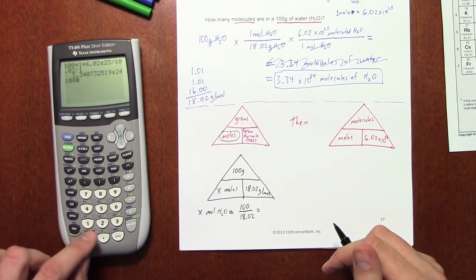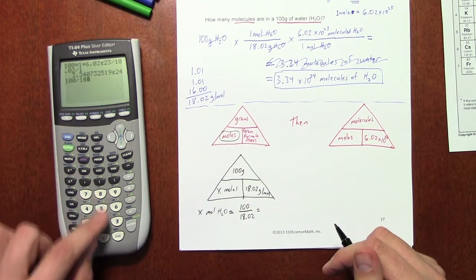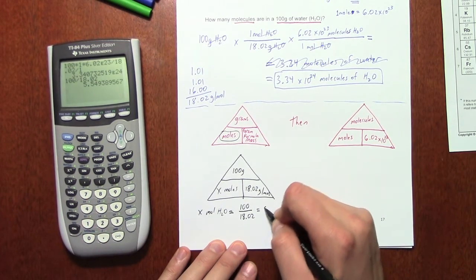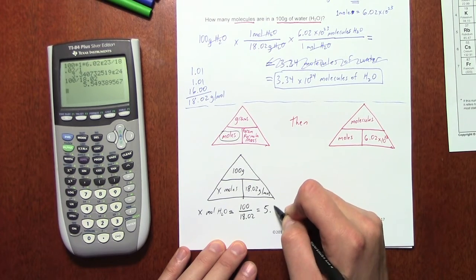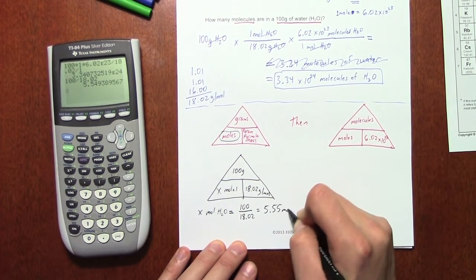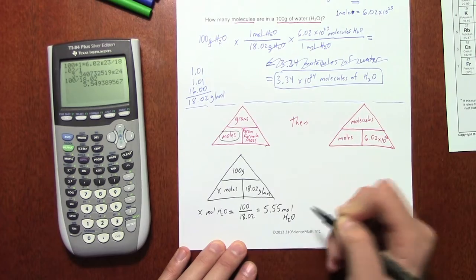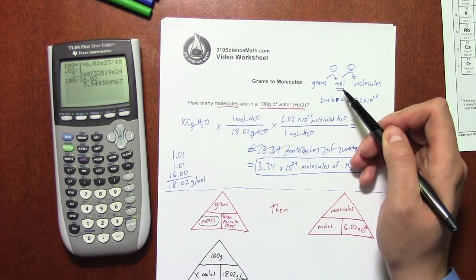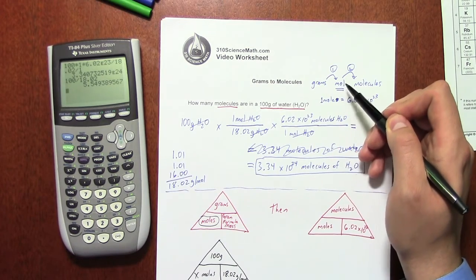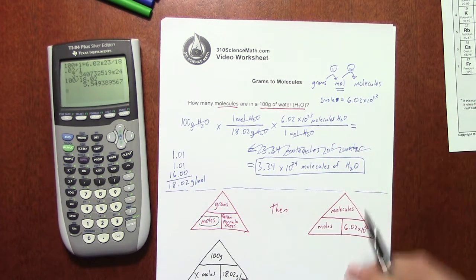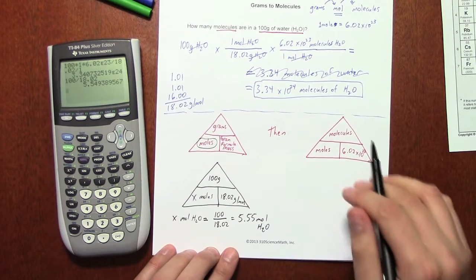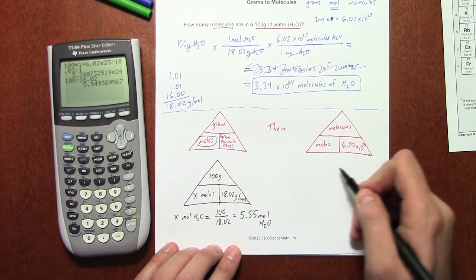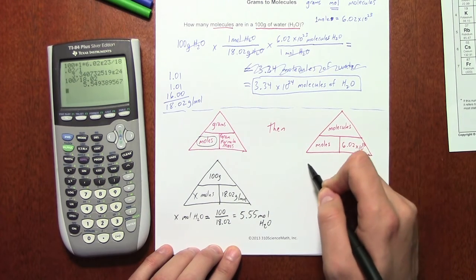So my first step is to do 100 divided by 18.02. Okay, so this is equal to 5.55 moles of water. Now remember, moles is my intermediate step. If you remember our little map here, we went from grams to moles, then we got to go from moles to molecules. Well, it's the same thing down here, but I need to use this triangle in order to do that. So let me set up my triangle again down here.